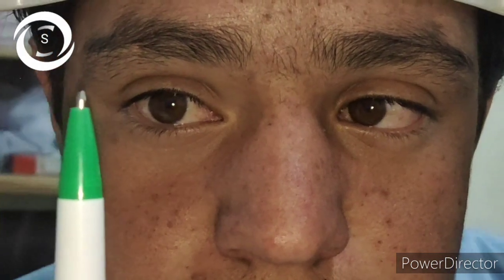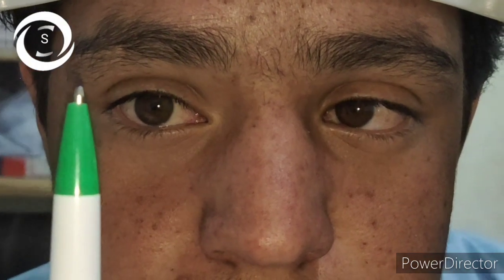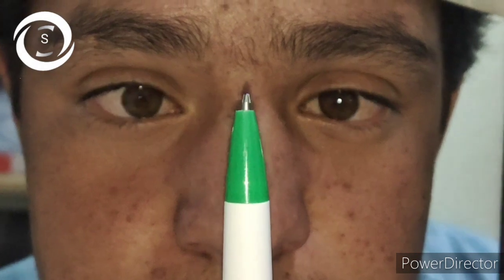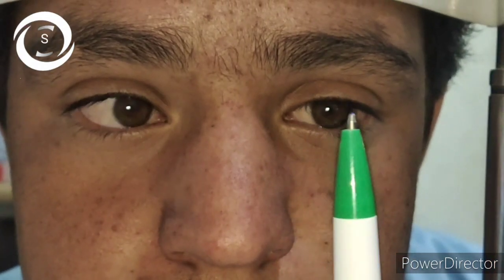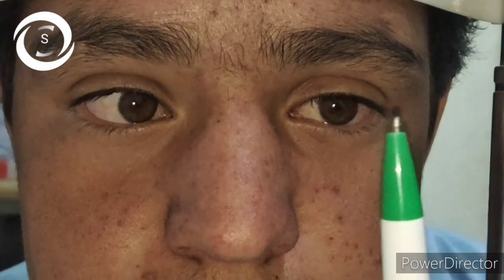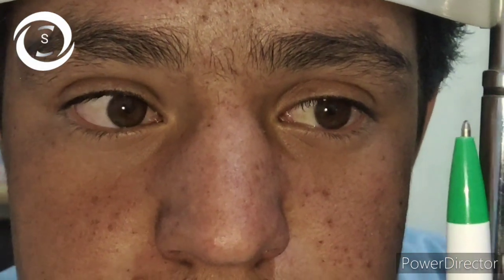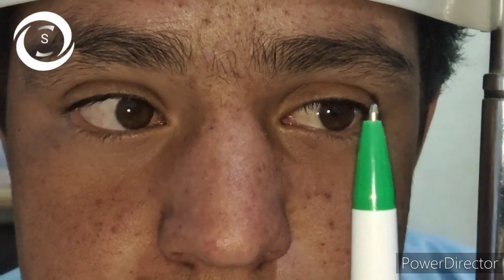Oscillopsia means when the patient's visual field or vision is shaky like earthquake. Oscillopsia is a feature of acquired nystagmus. So even in adulthood, in congenital nystagmus, there is no oscillopsia. Intensity of nystagmus decreases in sleep and upon convergence, and also nystagmus disappears or dampens in a null position.